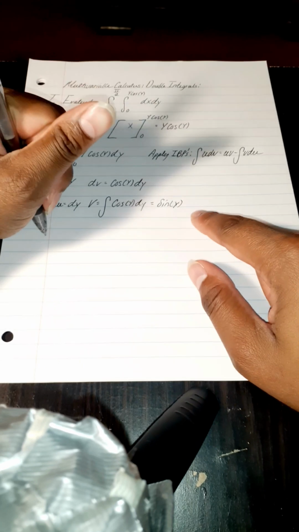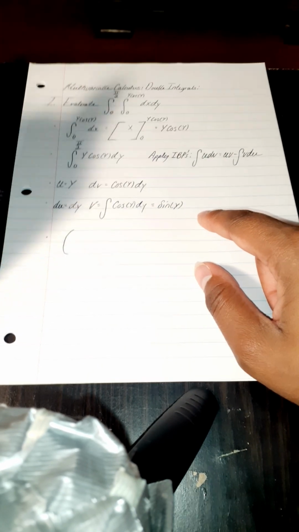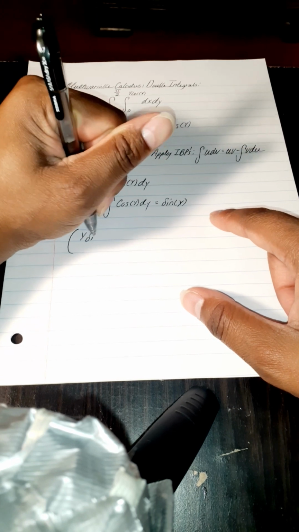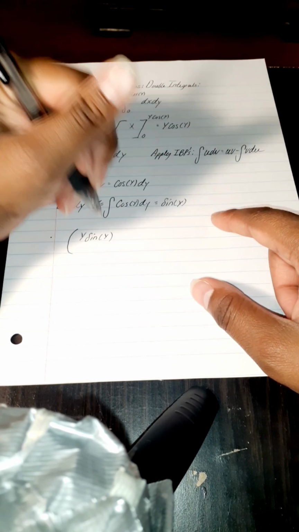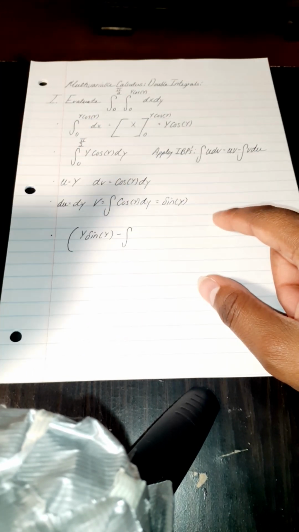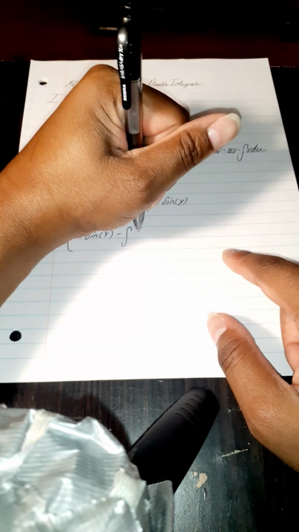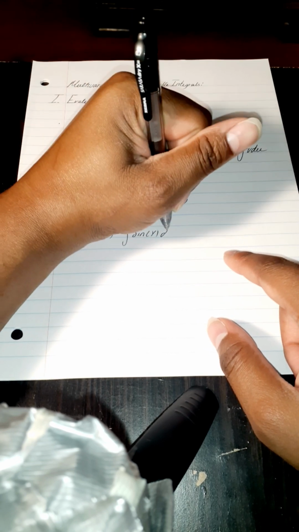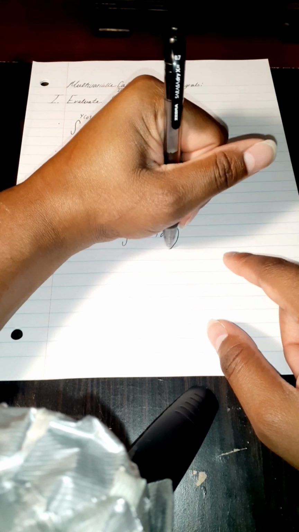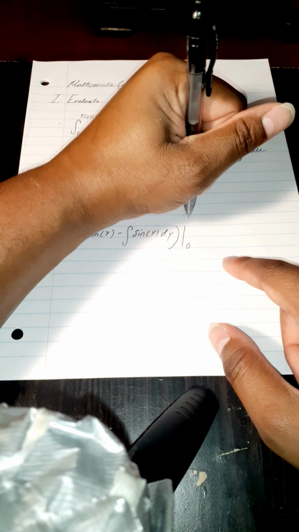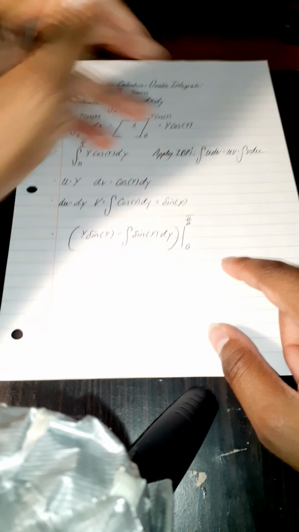Now we use our integration by parts formula. So we'll get y times sine of y, and it's going to be minus the antiderivative of sine of y dy, and that's going to be integrated from 0 to pi over 2.